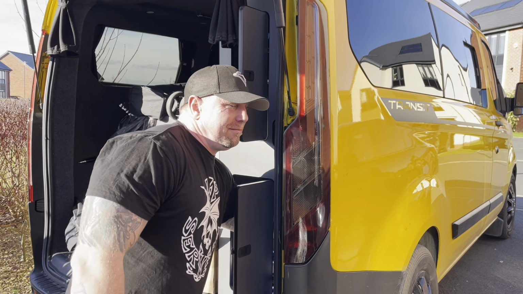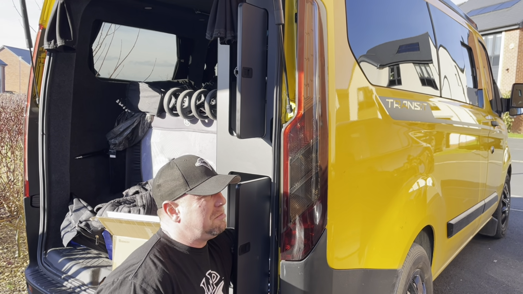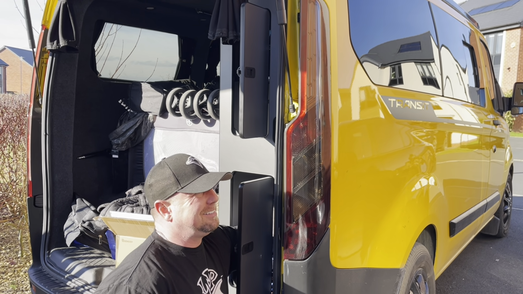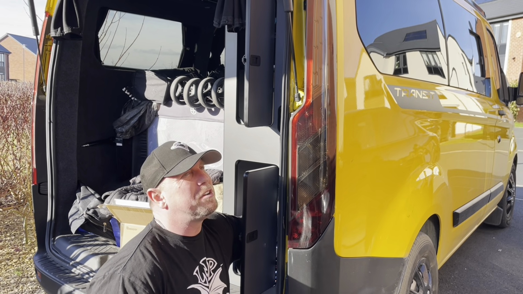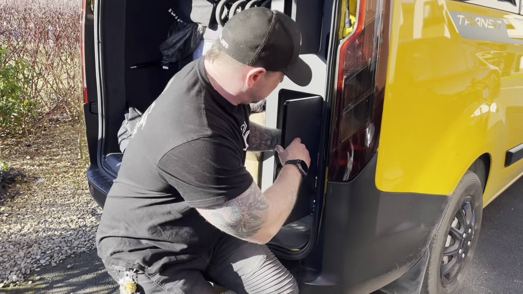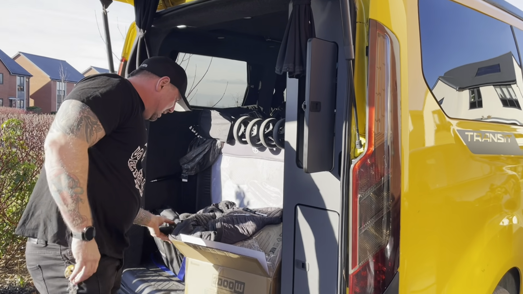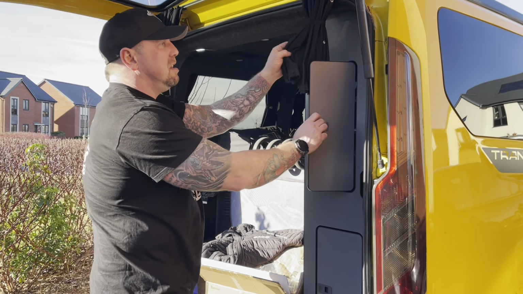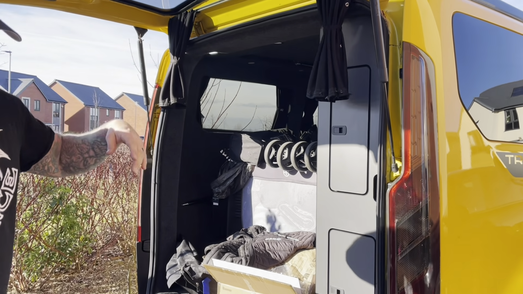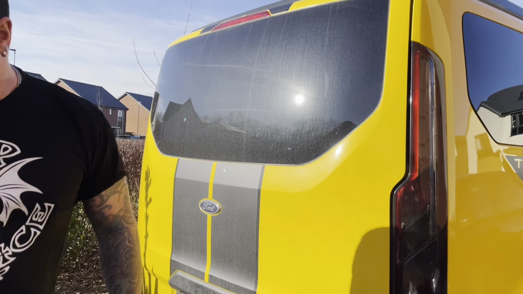Right. Really hard to do because the shelf is right there. I've got that much gap. Right, okay, that'll do. Right, so I've got the keys. I've also got to put that rail on soon. Okay, let's see what this looks like now, shall we? Give this a go then.